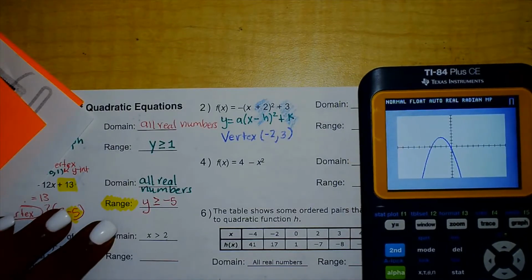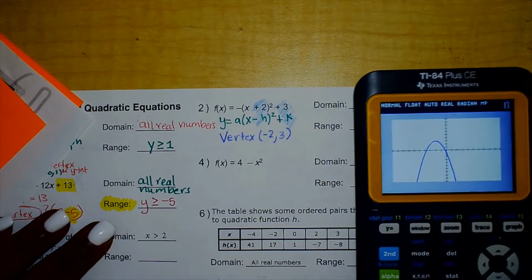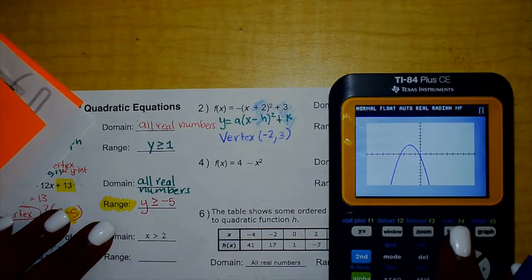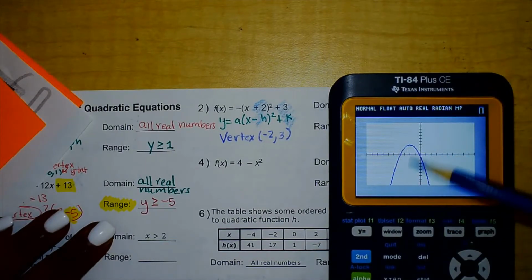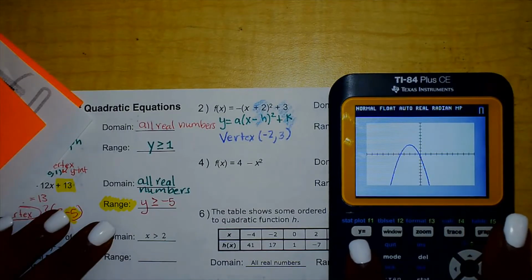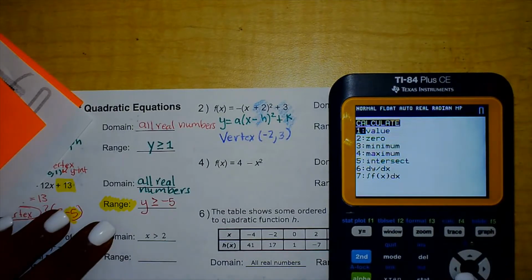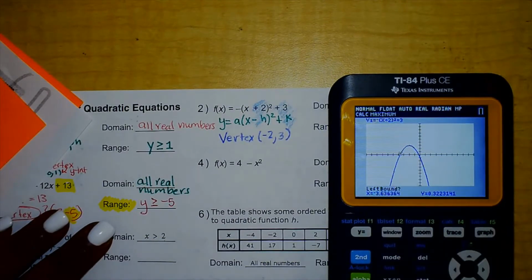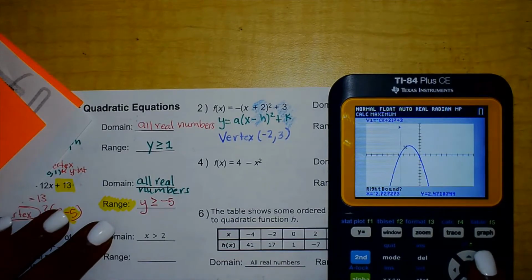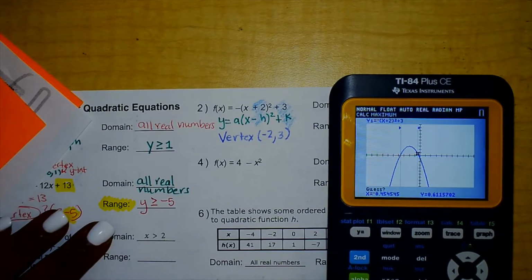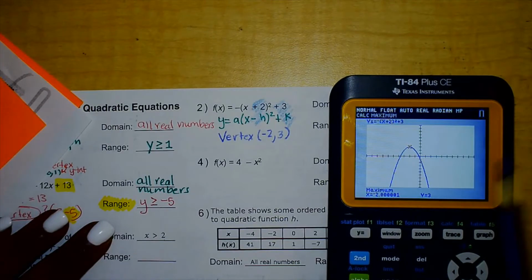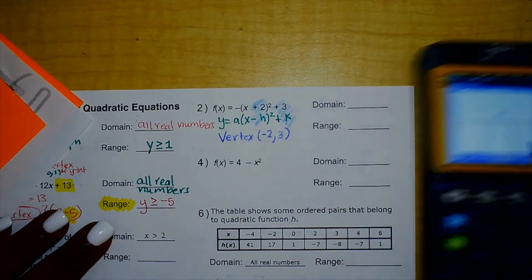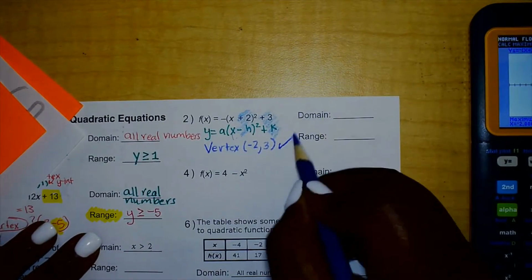So since it's a maximum, the range is going to be less than. So let's find that maximum value. Second trace for left bound, I've got to move to the left. That says left bound. So press enter. Move to the right of the hill. Press enter. Guess, press enter. That is at -2, 3, which is that answer.